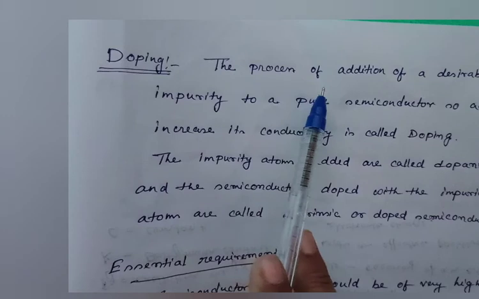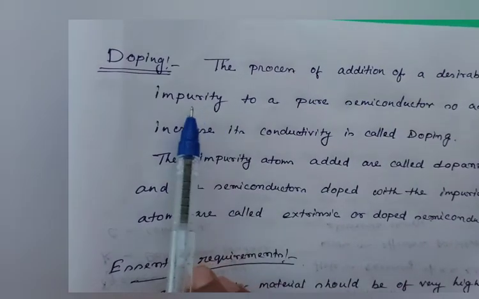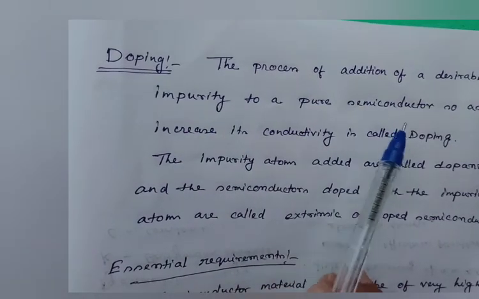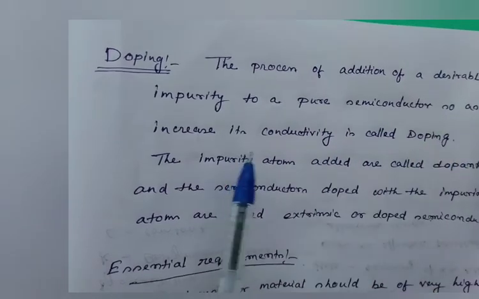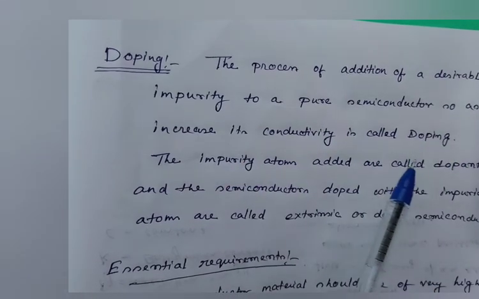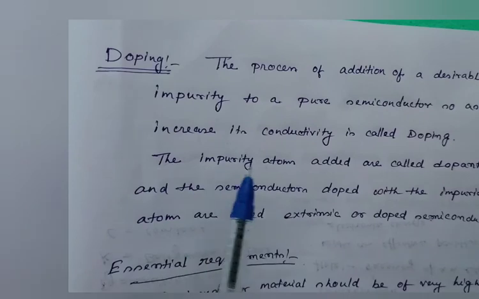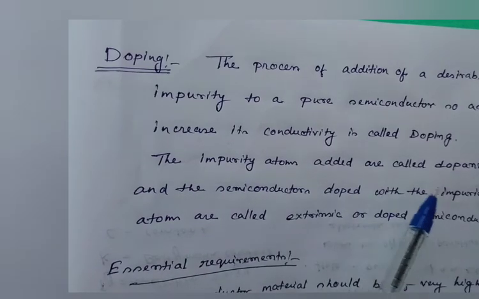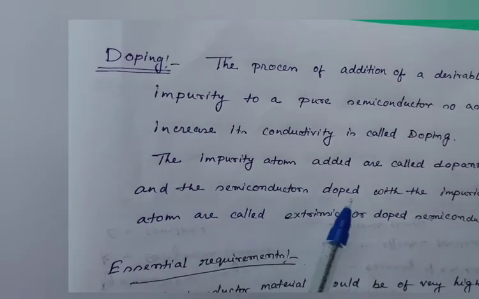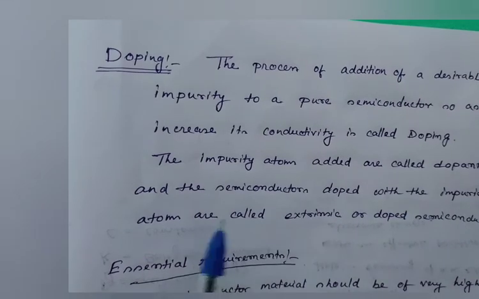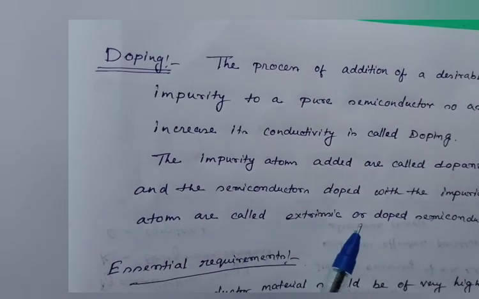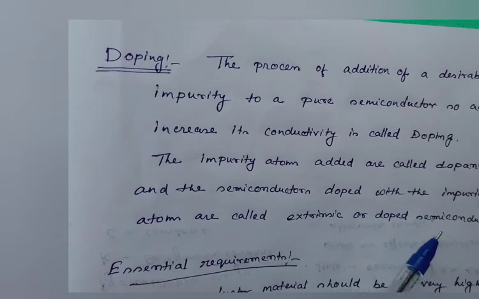The process of addition of a desirable impurity to a pure semiconductor so as to increase its conductivity is called doping. The impurity atoms added are called dopants, and the semiconductor doped with the impurity atoms is called extrinsic or doped semiconductor.